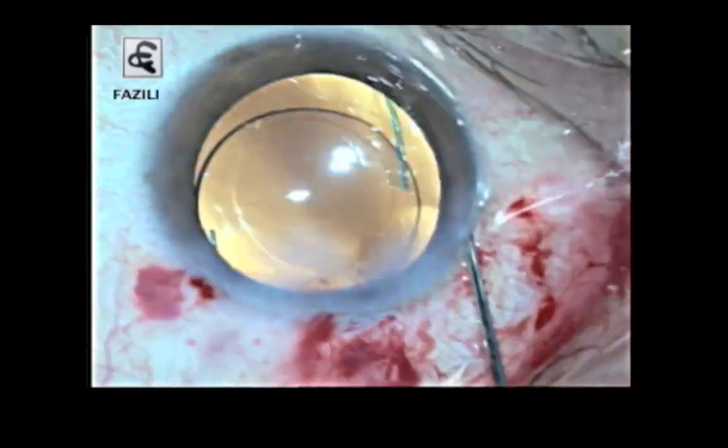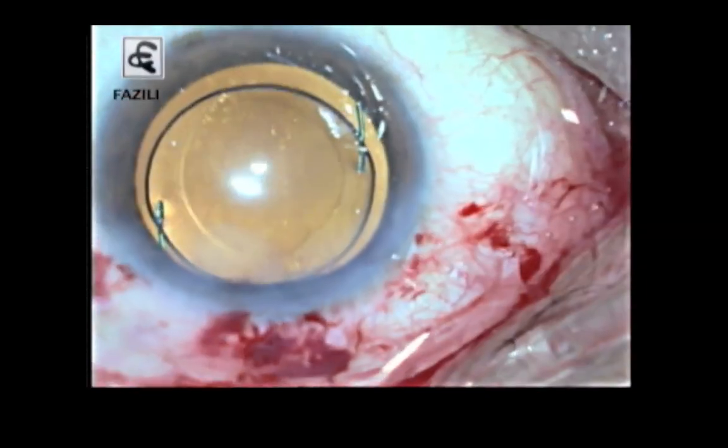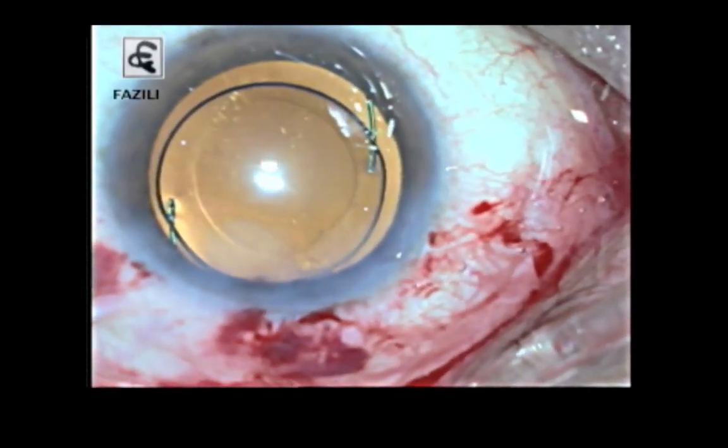It is never good for a myopic eye to be in a hypotonous state. Now you're seeing that the eye is absolutely taut and things have been done nicely.